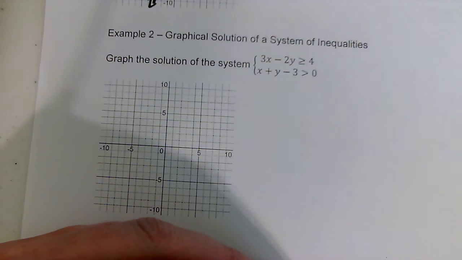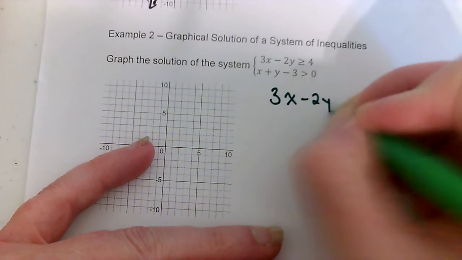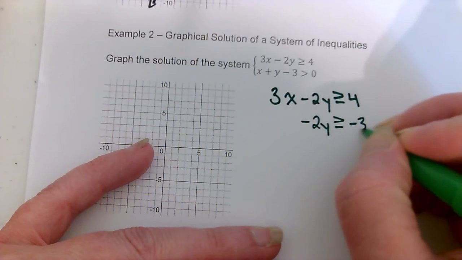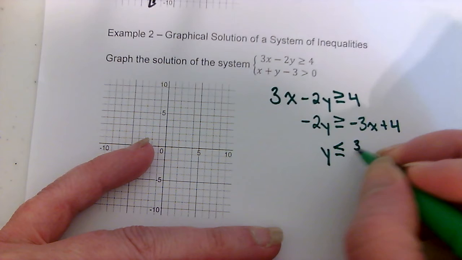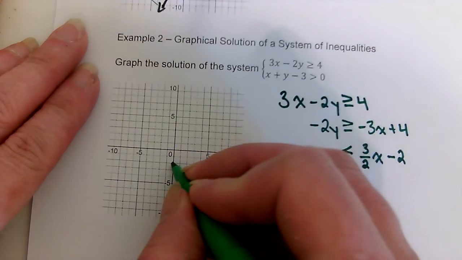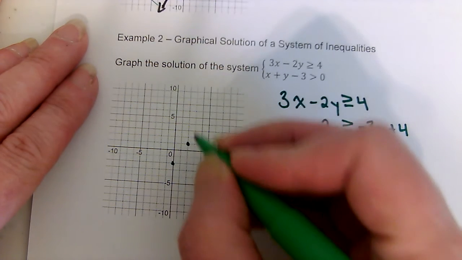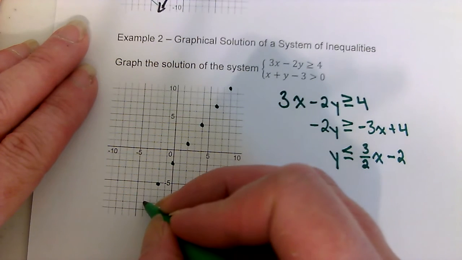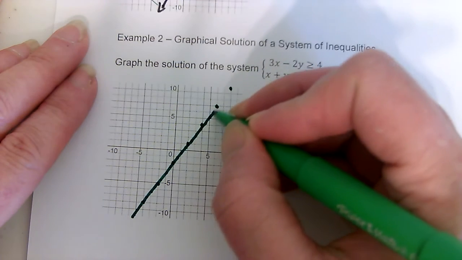So I'm going to do this in colors. Let's take the first one in green. The first one would be 3x minus 2y is greater than or equal to 4, and we'll solve for y. Again, remember if I divide by that negative, it's going to flip this symbol. Let's graph that line. While we're plotting the points, let's think about, is this going to be a solid or a dashed line? Up 3 over 2, up 3 over 2, up 3 over 2, and back. Since it is or equal to, we are going to have a solid line here.